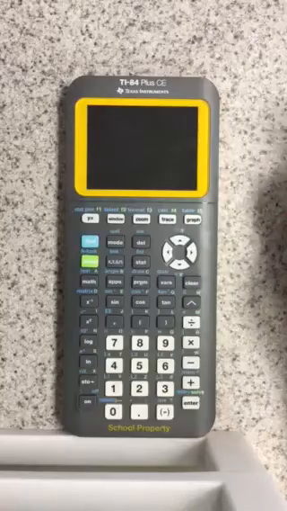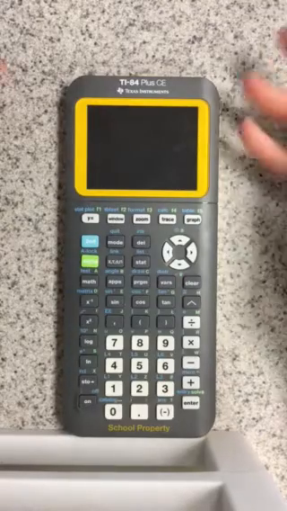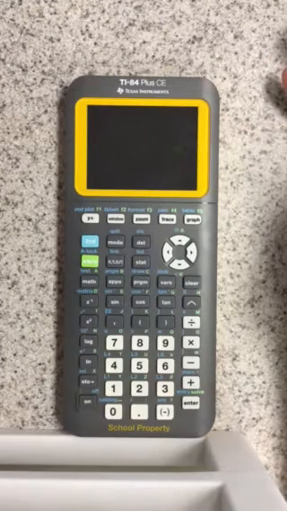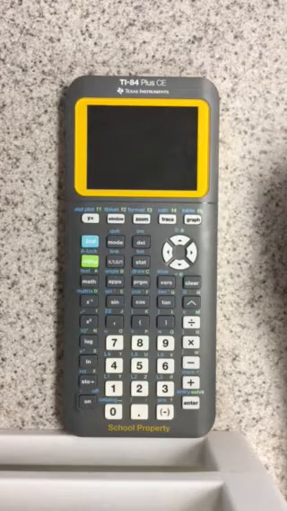So we're going to try something a little bit different today. Instead of using my computer like I normally do to make a video, I'm just going to show you on your calculator how to go through and plot a residual plot. This is going with that worksheet that you should have just gotten, linear regression part 2.